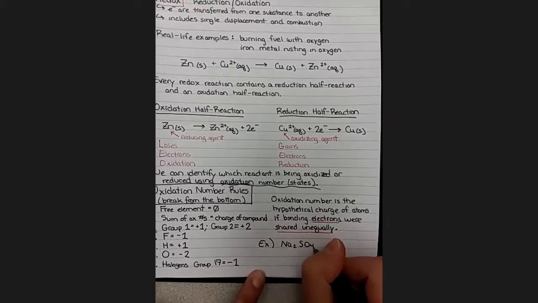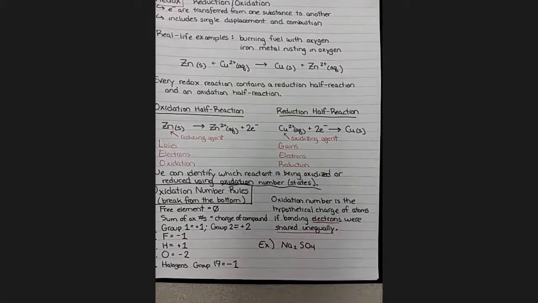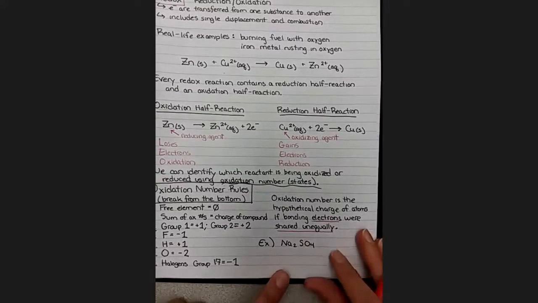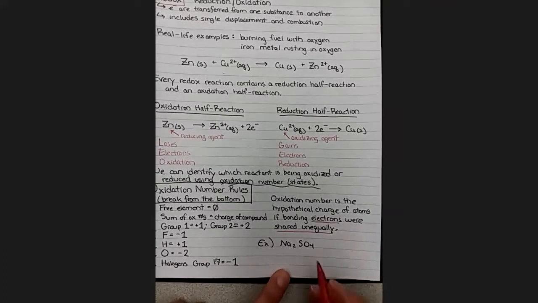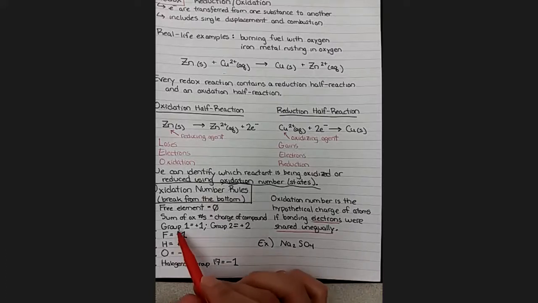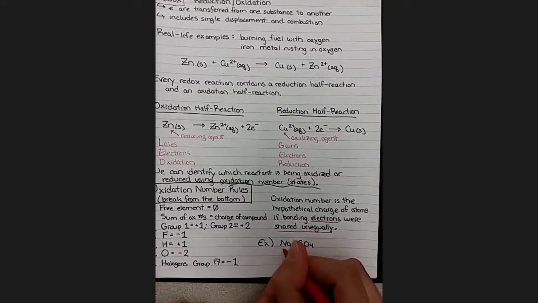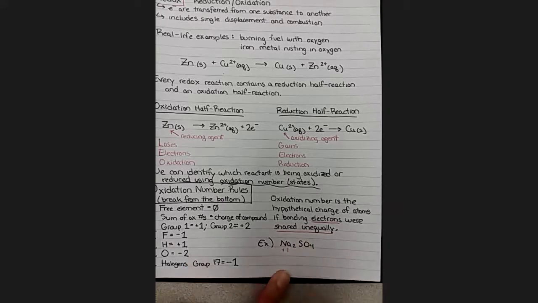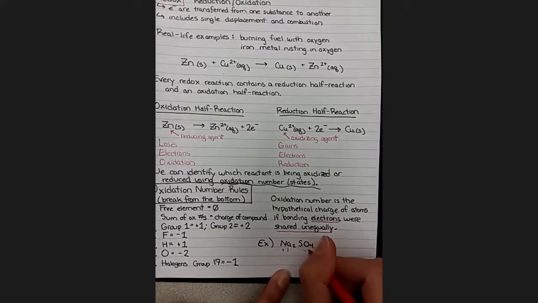Okay, here's a molecule, sodium sulfate. Let's see if we can assign oxidation numbers to these. So the rules are pretty similar to predicting the charge in an ionic compound. Sodium, there's a rule for that one. That is always a +1. And oxygen, there's a rule for that one. That one is a -2.